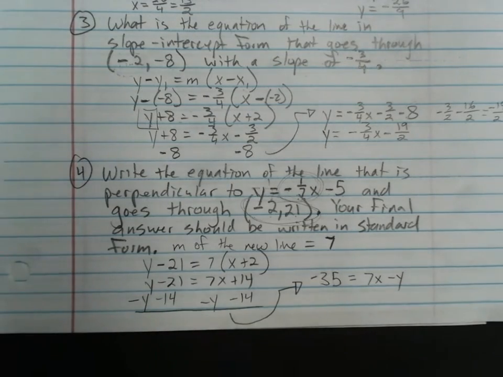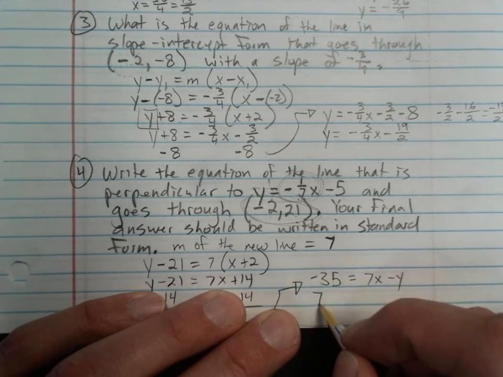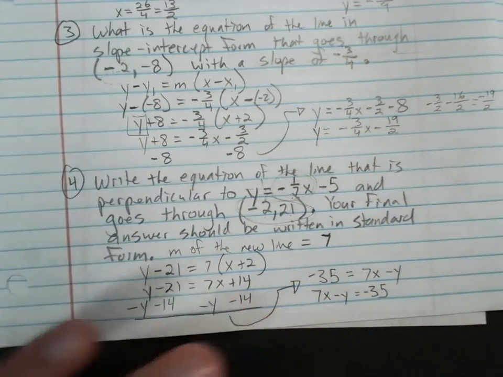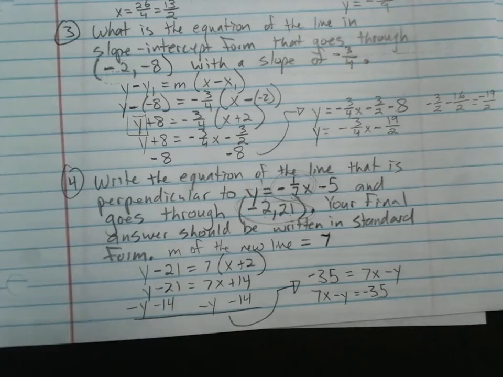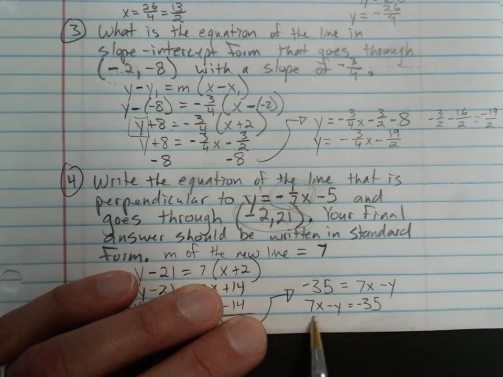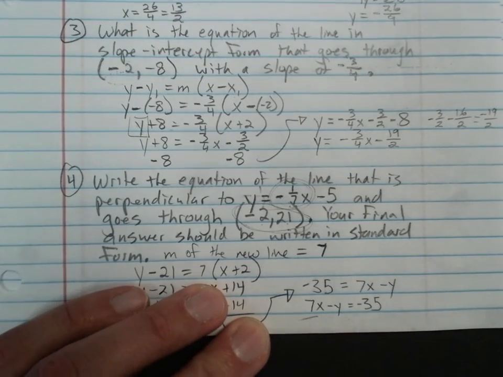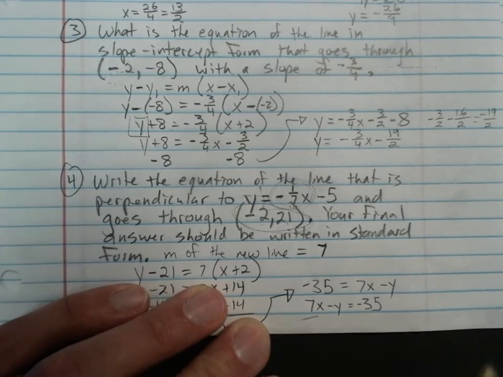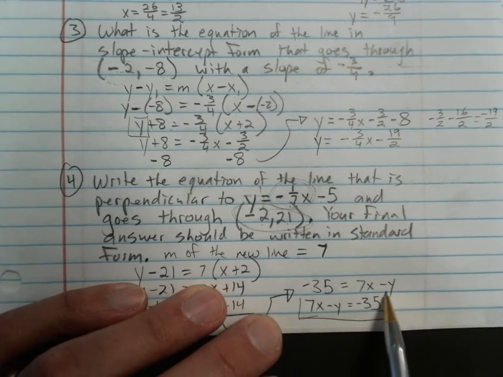Kind of. You're going to flip it around. You want it to be 7x minus y equals negative 35. Mr. Mock, I did it and got negative 7x plus y equals 35. And that's fine, except to be in algebraic standard form, the leading coefficient on the x needs to be positive. And basically just needs to be a positive whole number. And then you have it. So the final answer that I'm looking for here is this guy.